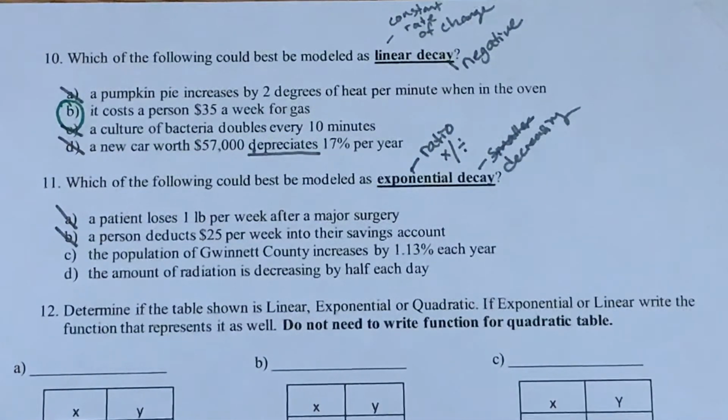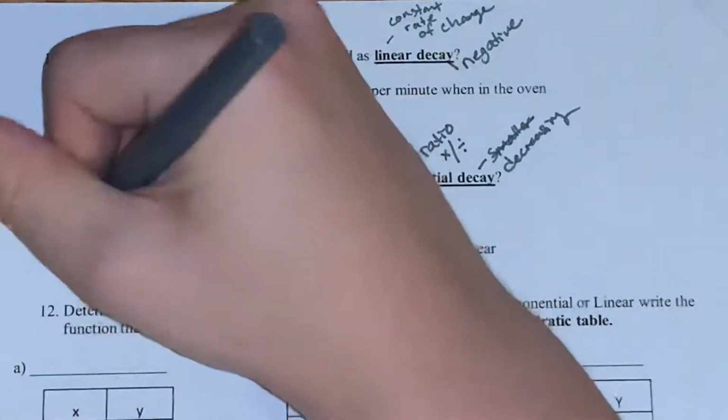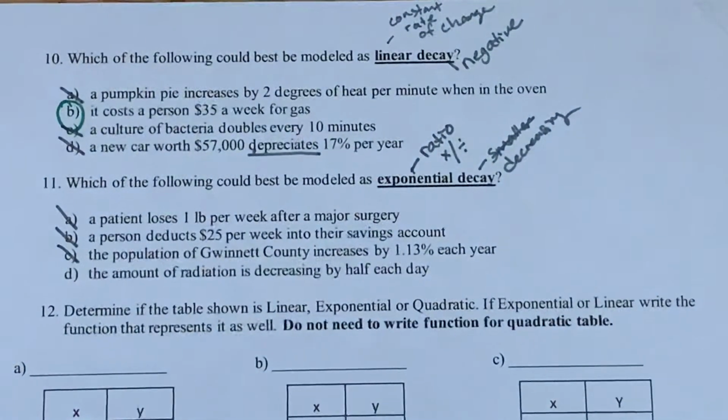C, the population of Gwinnett County increases by 1.13% each year. So the population of Gwinnett County is increasing. So there alone, I know that it's not decreasing, it's increasing. A percentage does indicate that we have a ratio or an exponential function here, but C is an exponential growth function, which leaves me only D, but let's just read it to make sure I didn't make any mistakes.